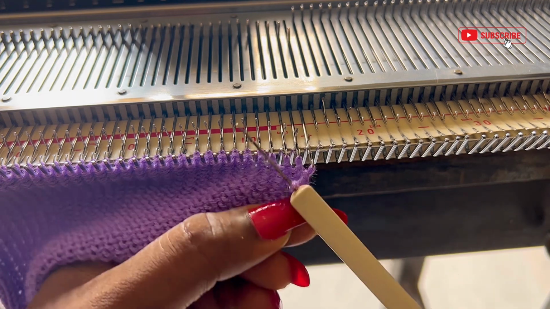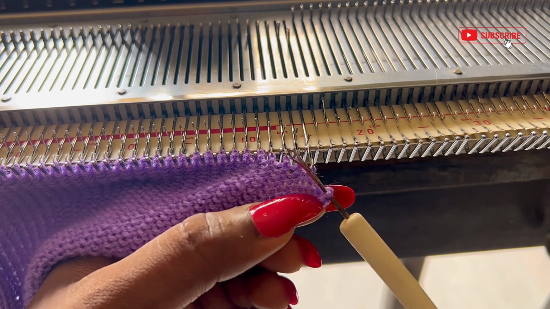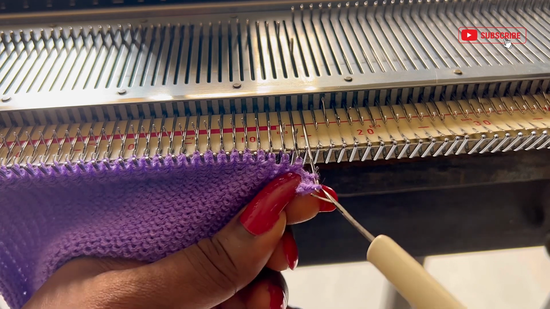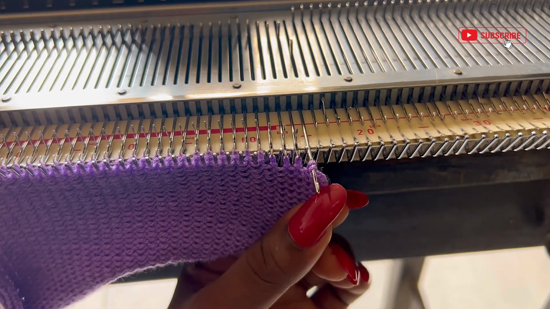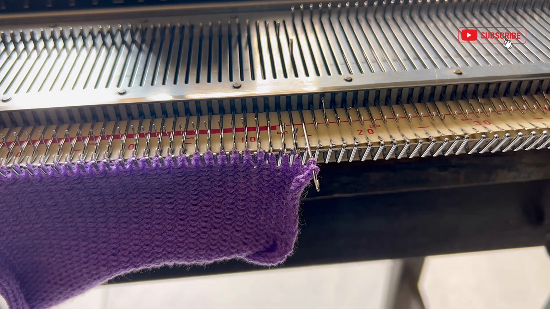So once I pull through, I move it to the back again, so it's no longer a live stitch. I now move it to the next needle that I want to be placing it on, like so. So if you want to do 5, 6 or more using the latch tool, this is how you decrease using the latch tool. So then I knit.